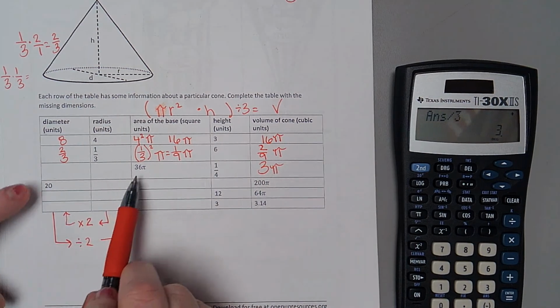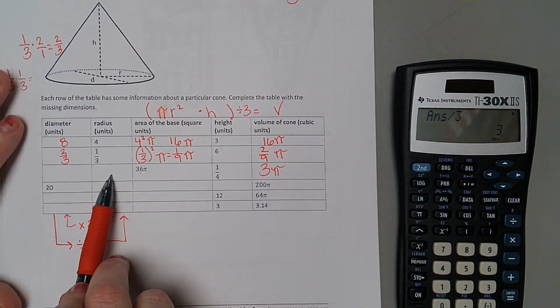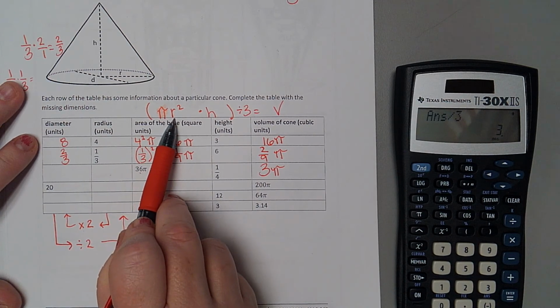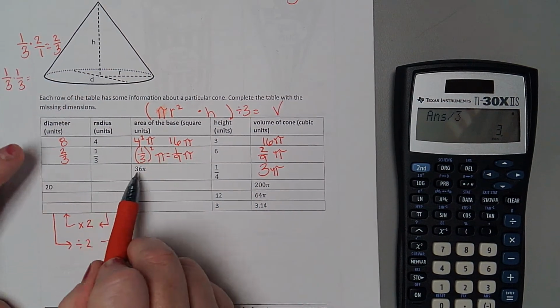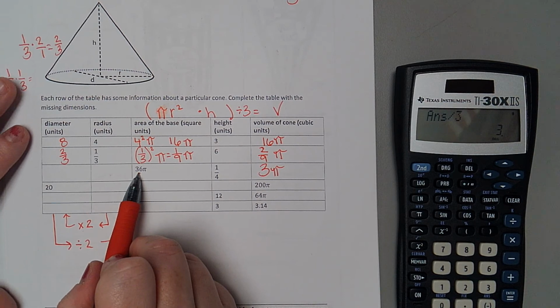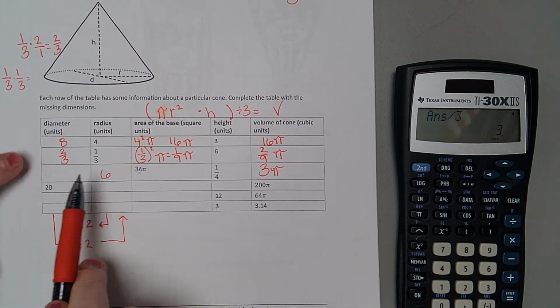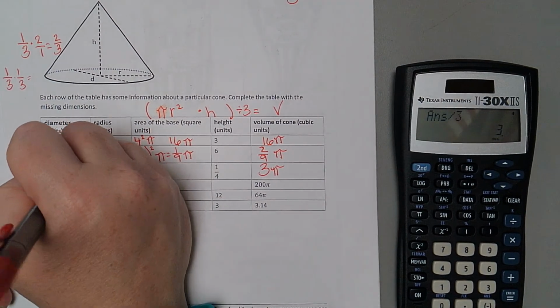pi. But we need to figure out what the radius is. Well, area of the base is pi r squared. So that means something times itself, something squared, is 36. The square root of 36 is 6, which means my diameter would be 12.